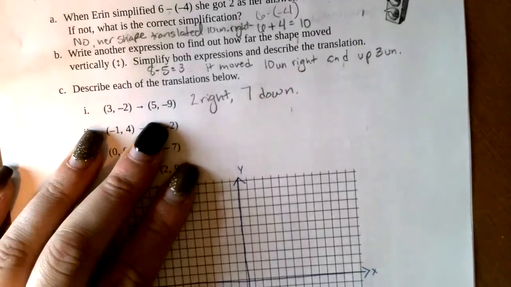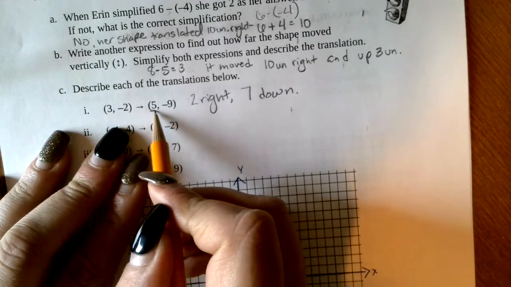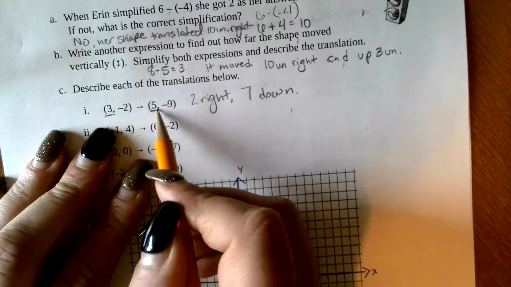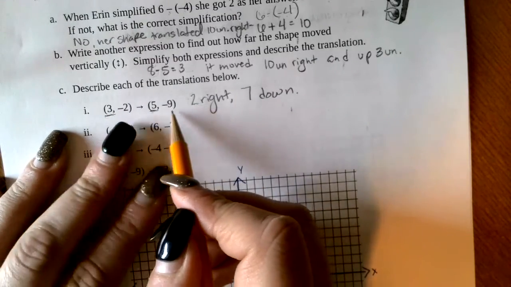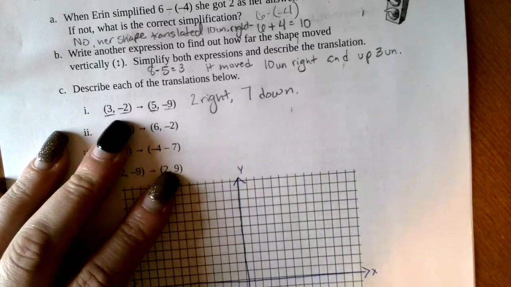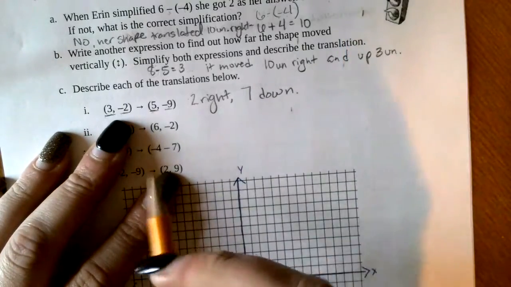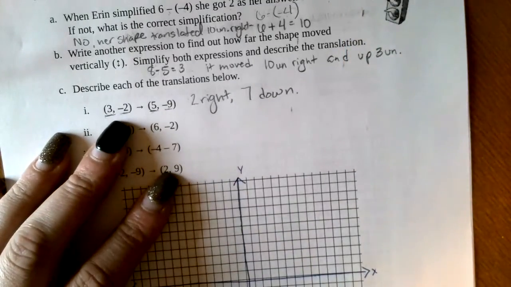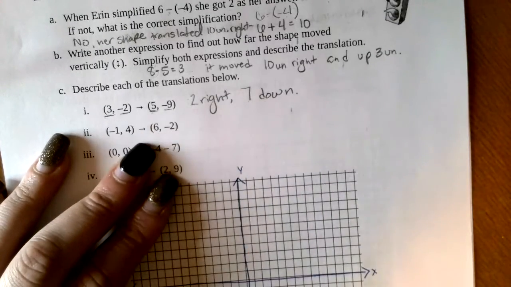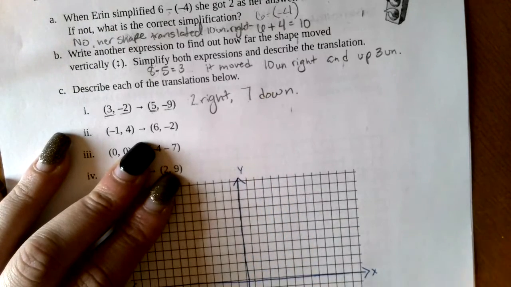The other way that we can look at it, remember, is by subtracting these two. I take my x value and my x value and subtract them, and that's where the 2 comes from. I do the same thing here: -9 minus -2, the opposite of negative 2, and then we would get -7. It's -7, so that means we go down. That's the negative piece.